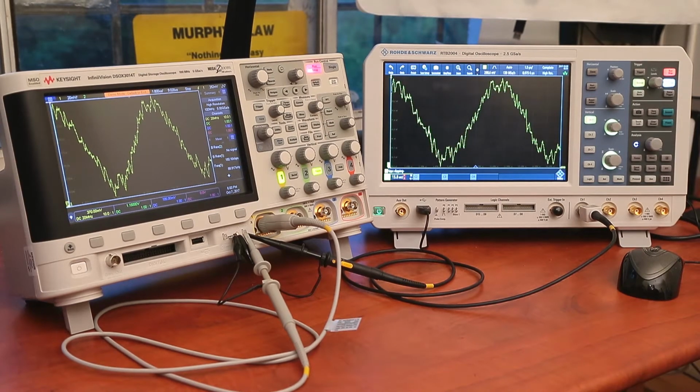Hello again, I'm back with another review of my Rohde Schwarz RTB2004 300MHz oscilloscope. Also in this review I'm going to be comparing it, or looking at the screen resolution in comparison to my Keysight 3014T, which is actually a 100MHz scope. I don't have the option for the 200 megs on that, but it's optioned at 100 megs at the moment.